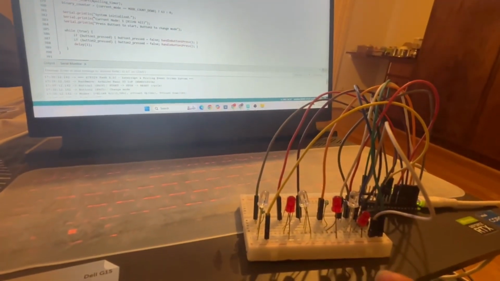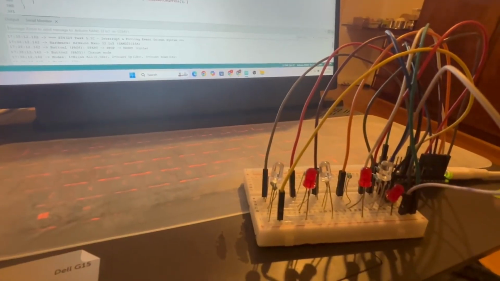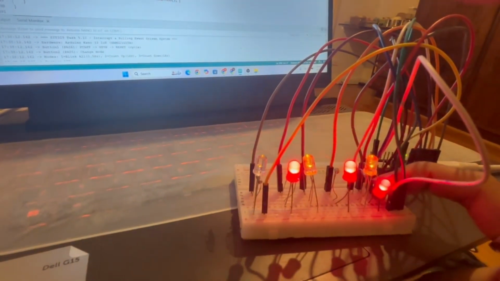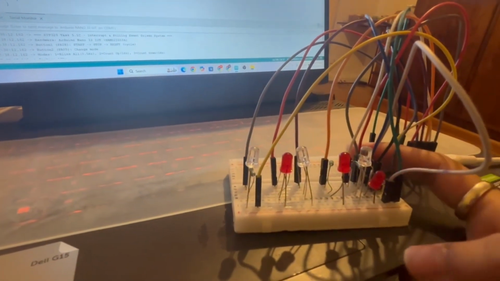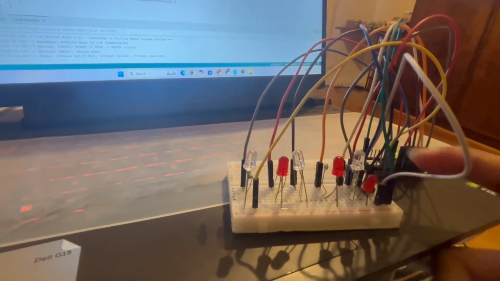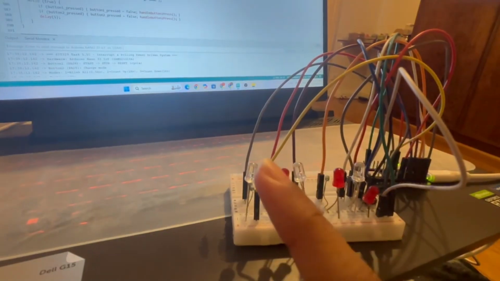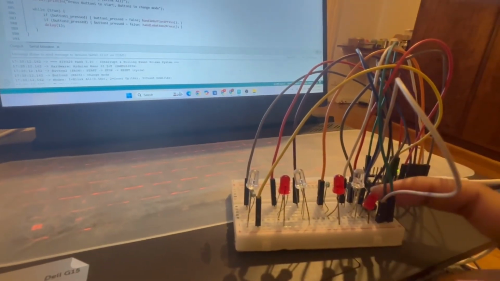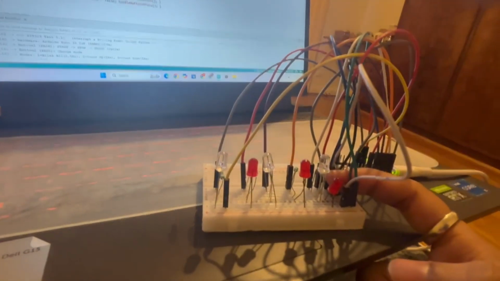Every LED will be blinking at the frequency of 0.5 Hz. Let's stop it, change the mode and start it. And reset is done, so let's now start it.